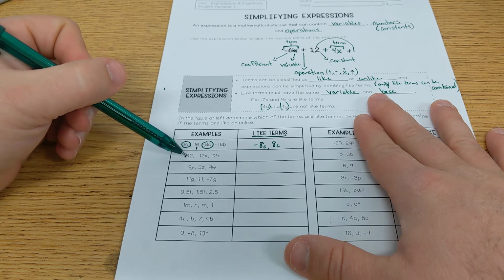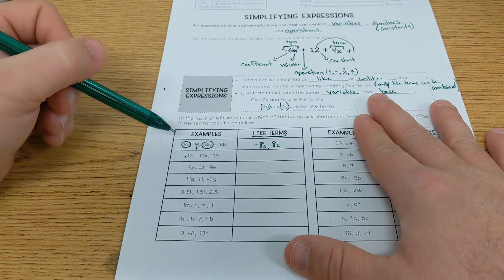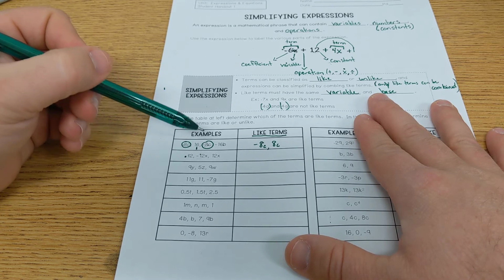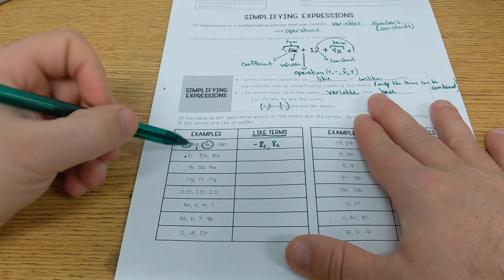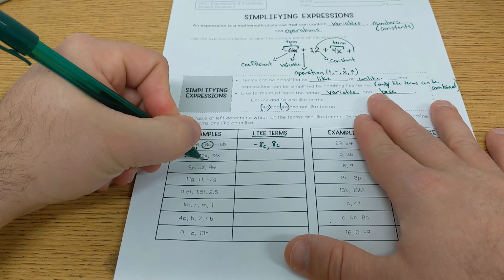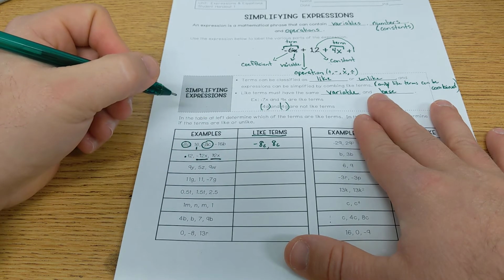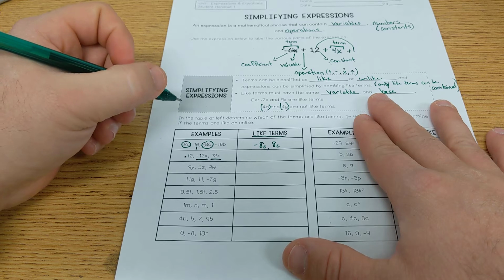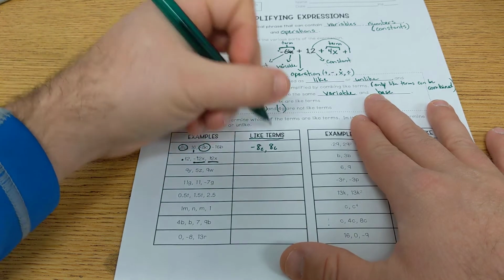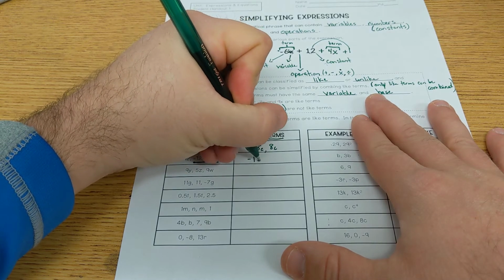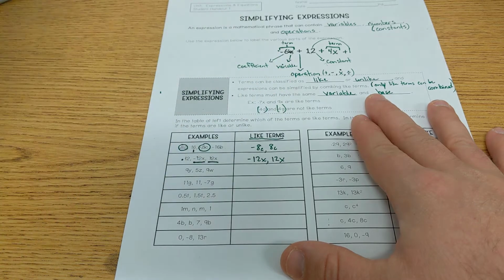We have a constant here because that's just a number and it doesn't have any variables with it. This number has a variable. This number has a variable. Okay, so let's look at what the variables are. We have an x, negative 12x, and 12x. We can combine those. Those are like terms because the variable is the same. So we have negative 12x and 12x. Okay.